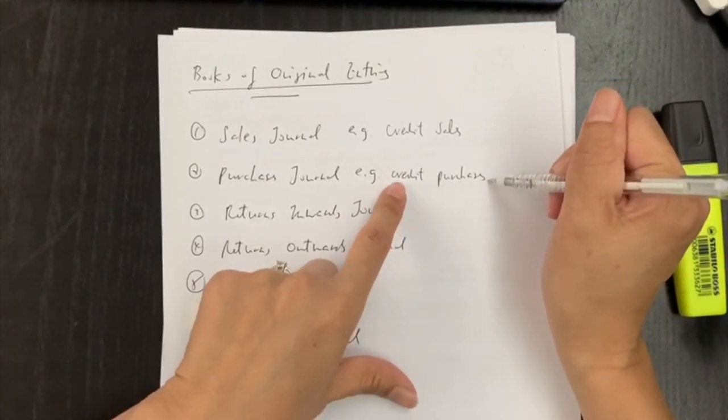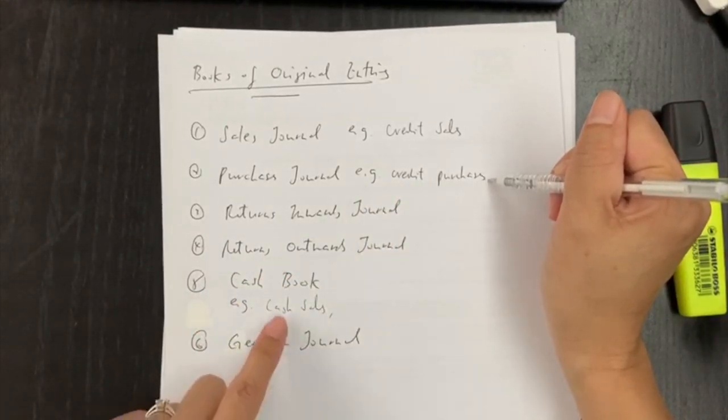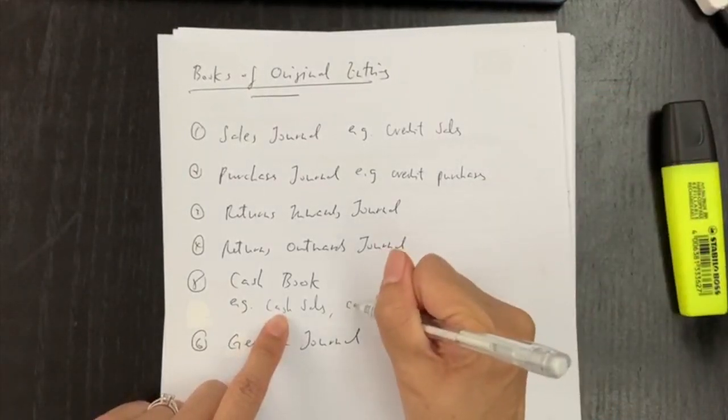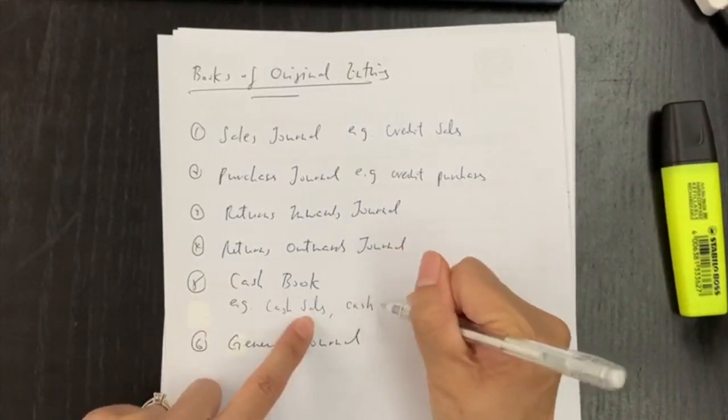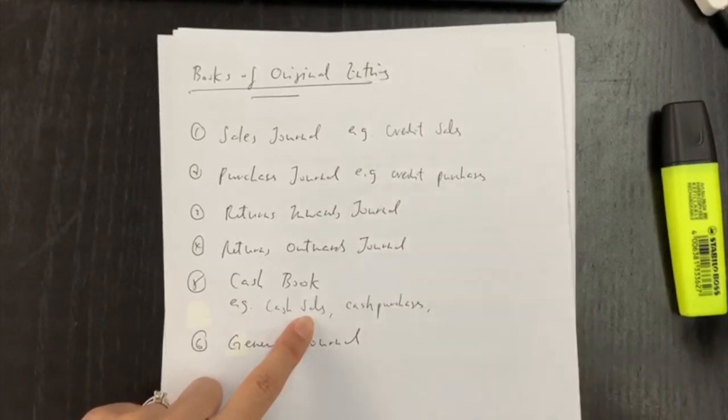But what if we pay money right after purchasing from the supplier? That would be cash purchases. Then what do you think? We put this into the cash book, so in the cash book we have cash purchases. Alright?